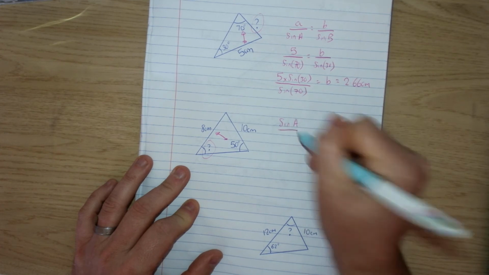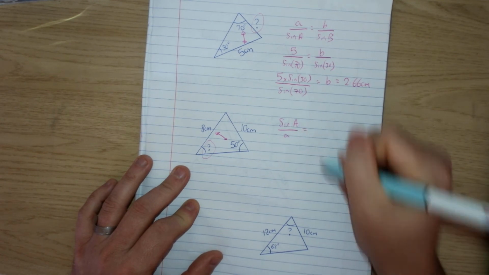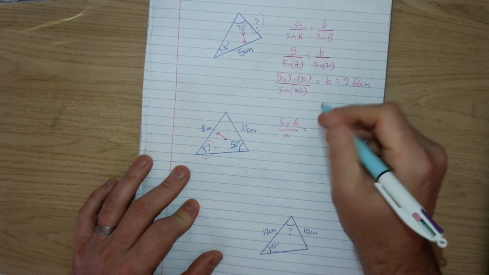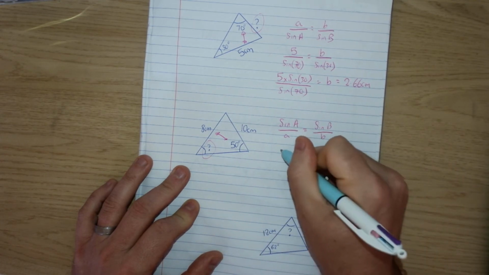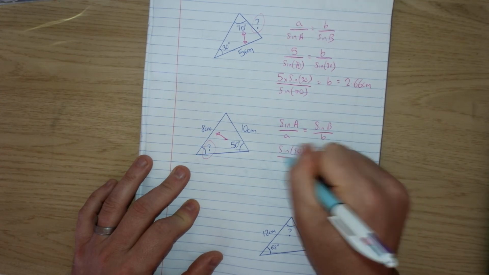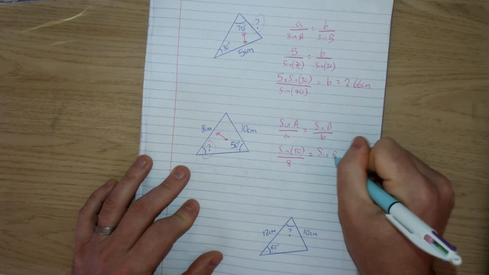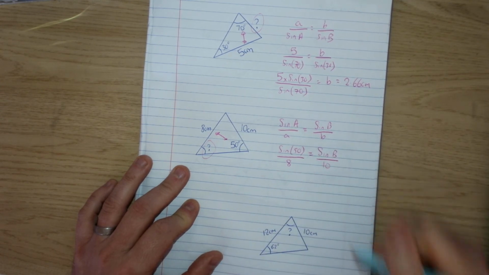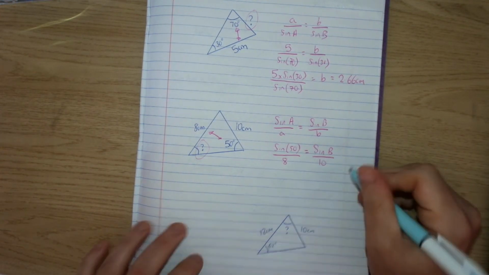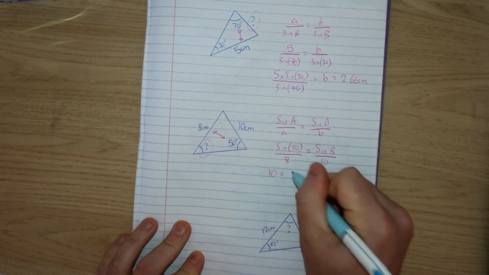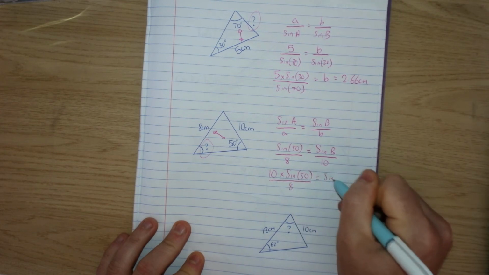So sine A over A, so it's just exactly the same, it's just the inverse, the flipped upside down version. So we've got then sine B over B, put the numbers in that I know, so sine of 50 divided by 8 equals the sine of B divided by 10. So again, I'm going to get rid of this divide by multiplying everything by 10, so 10 times sine 50 divided by 8 is equal to the sine of B.